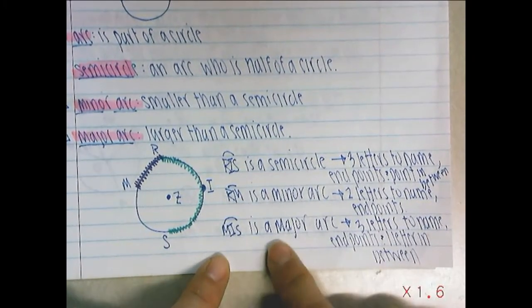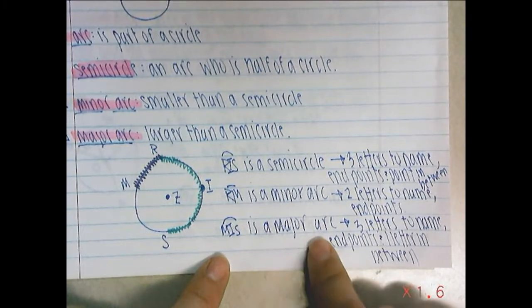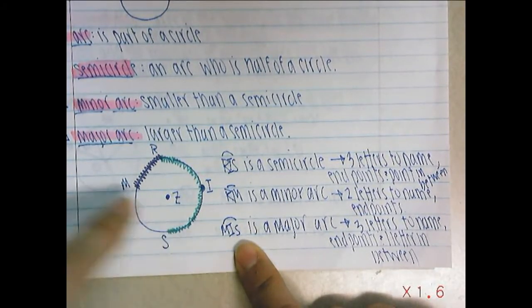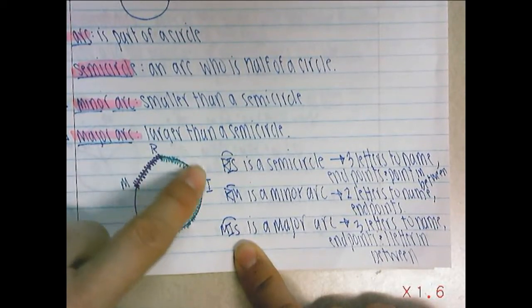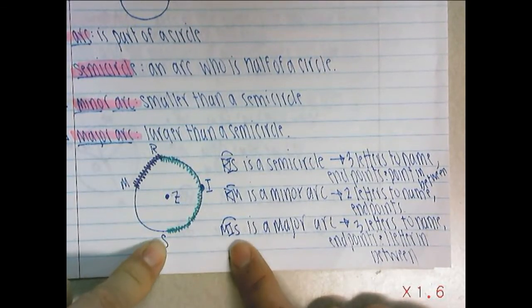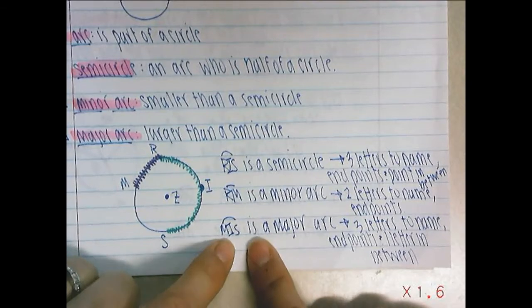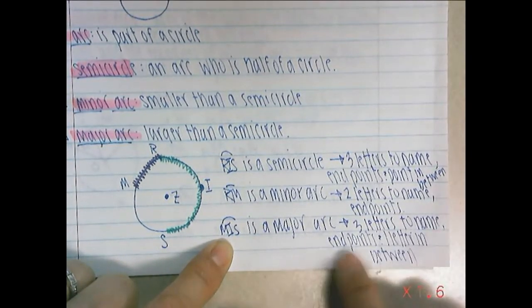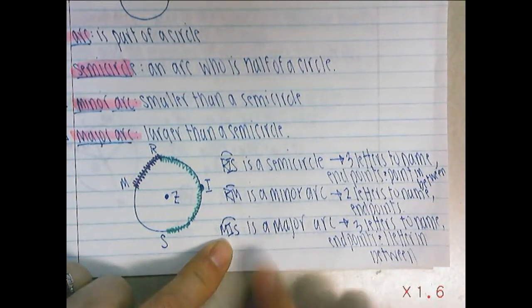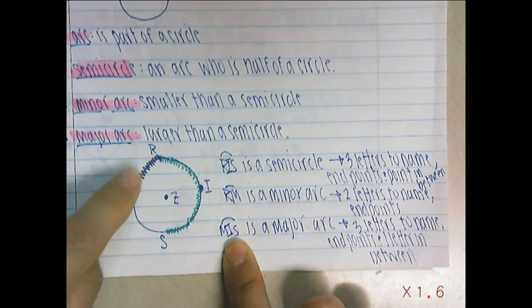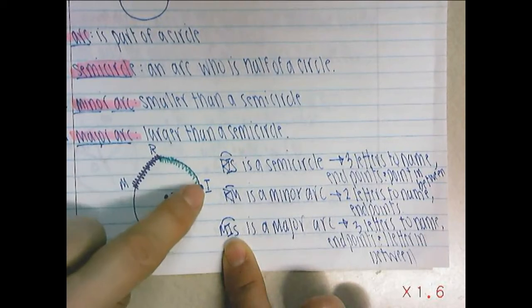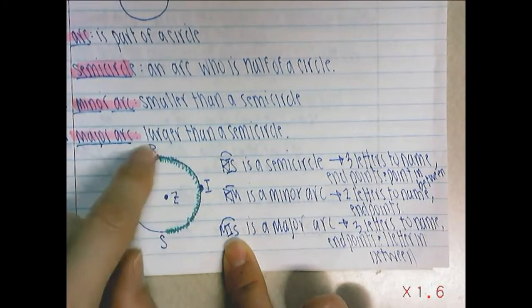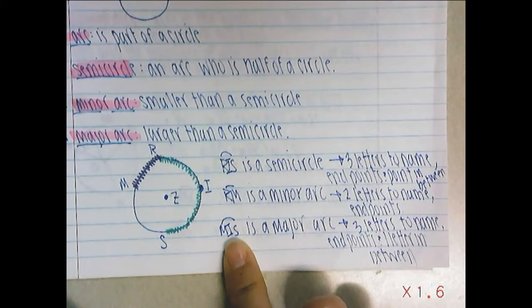A major arc, again, goes back to 3 letters. So a major arc, I'm going to start at M, I'm going to go all the way around to I, then all the way around to S. M-I-S. It's a major arc. It's greater than a semicircle. You use 3 letters to name it, the endpoints and one of the letters in between. So I could have also named this M-R-S, but I chose to use I. No reason, just you need to make sure that you use the 2 endpoints and one of these letters in between for a major arc.